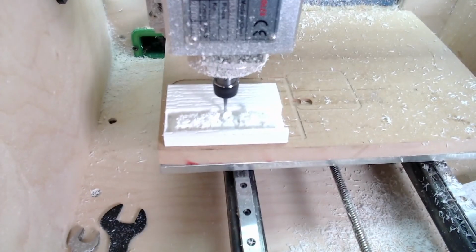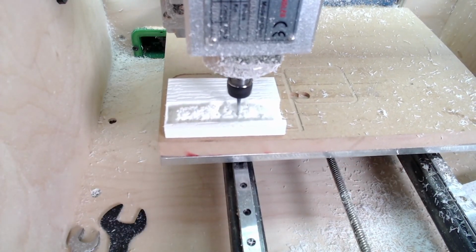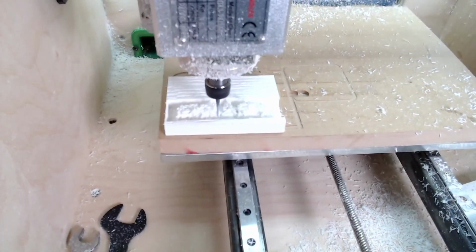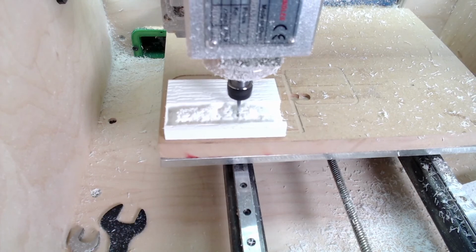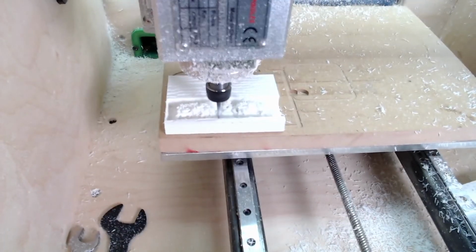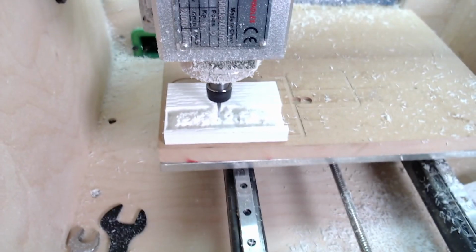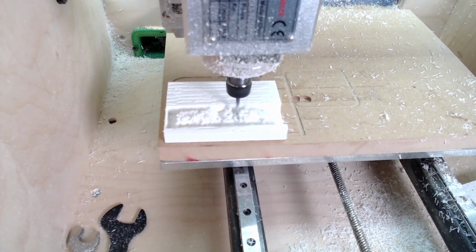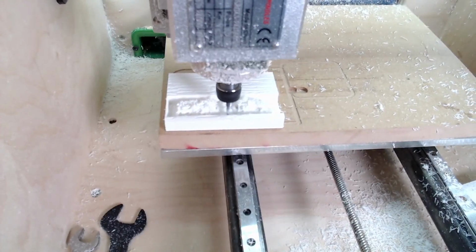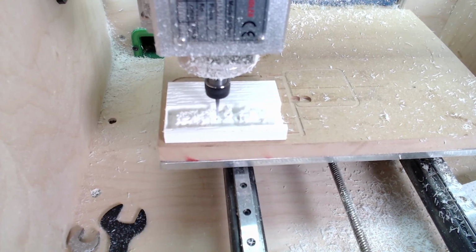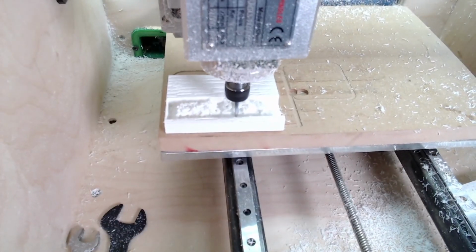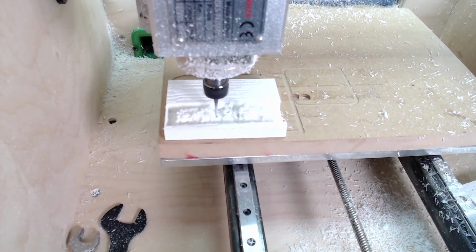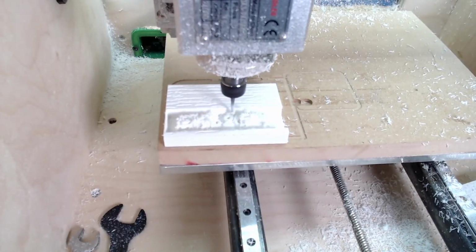I'm not sure how much faster I can push my machine without dropping steps. I think this is probably the last week we're going to do the stream with the Fluid and C hardware. It's looking really good.